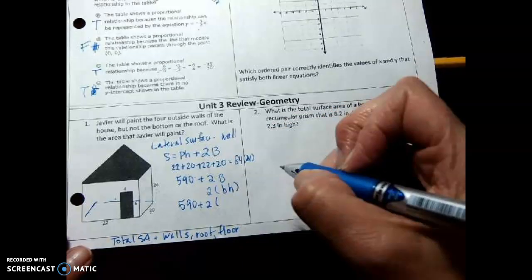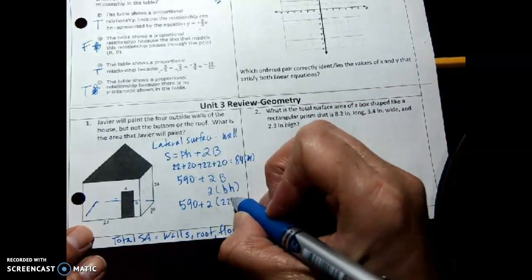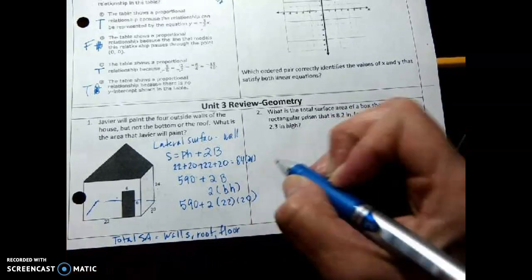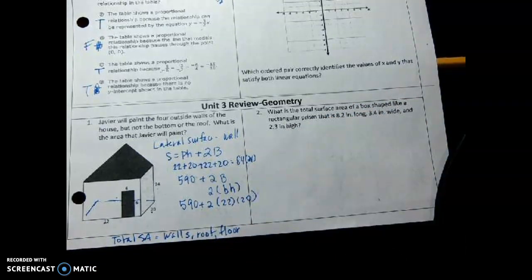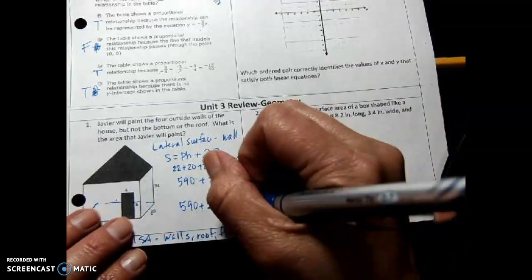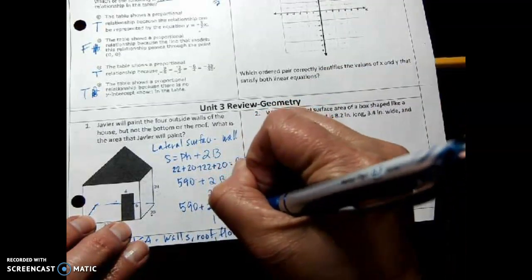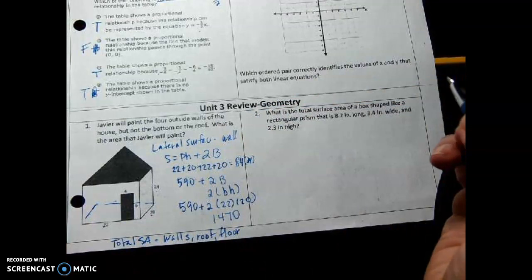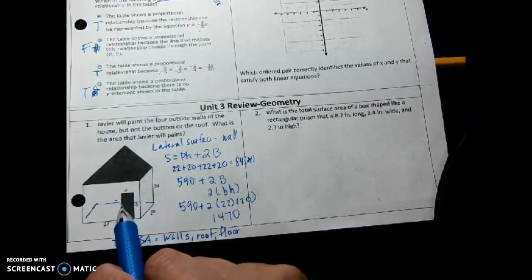The base and the height is 22 and 20. So this is 1,470. And then we're not painting the door.